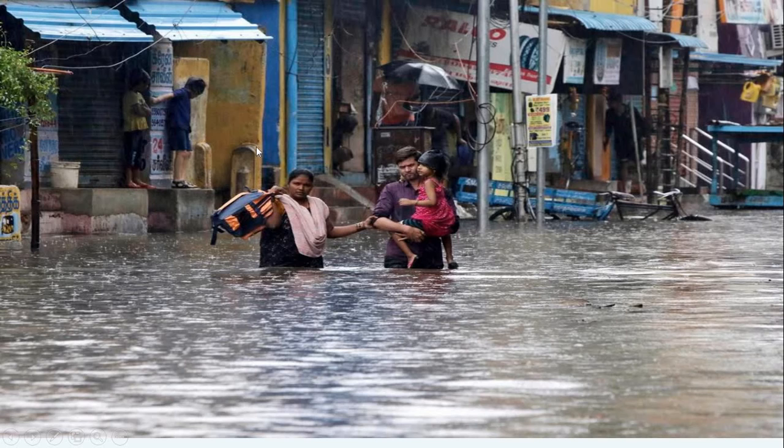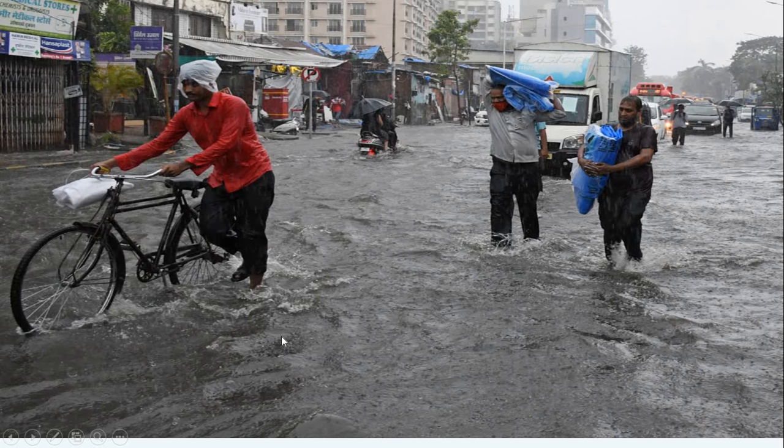Within a very short span of time we can see floods, and the lives of people get disturbed due to the rains and floods. And here are some other pictures of how it disturbs people and how it disturbs the life of the people.